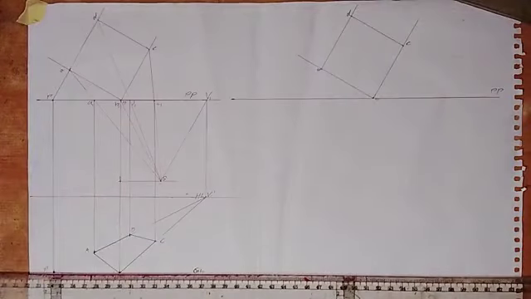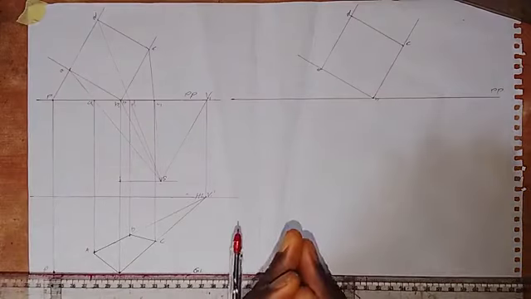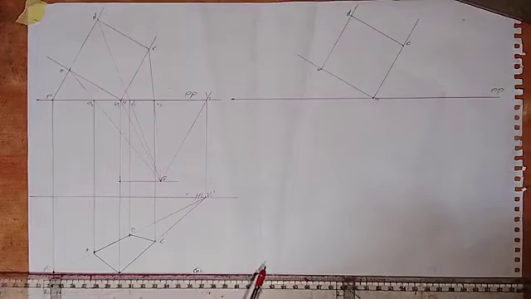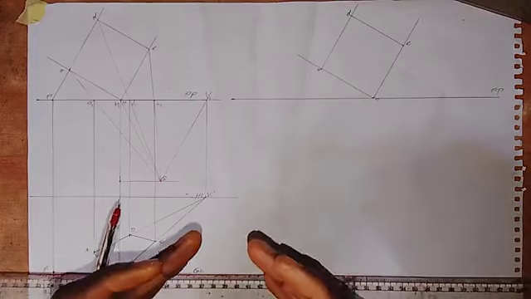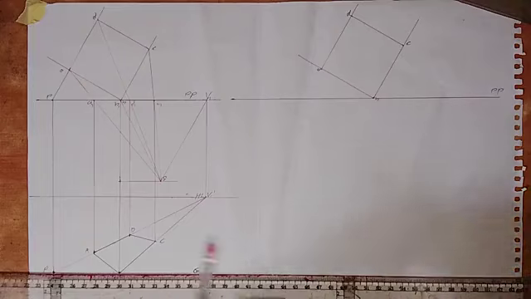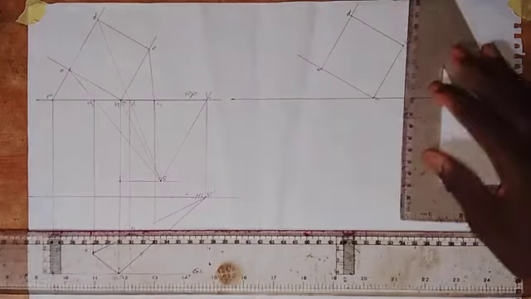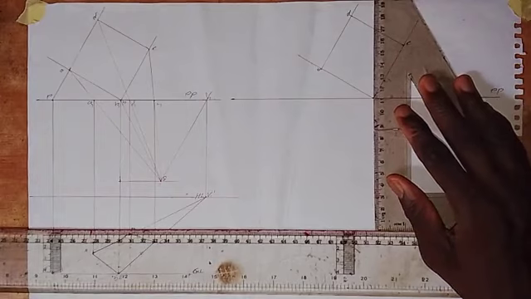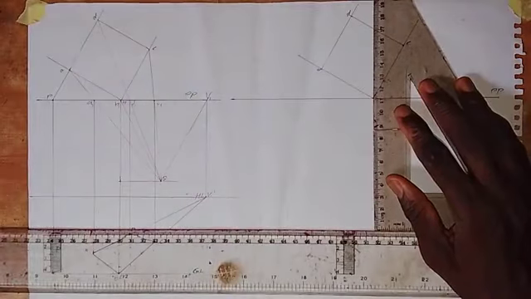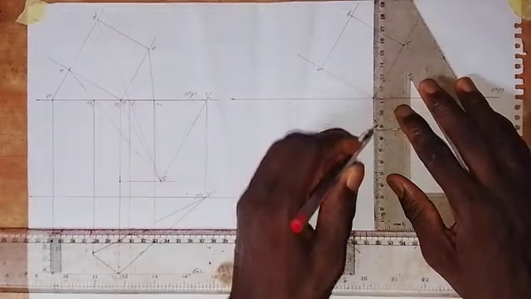Now, having done this, the next thing is that we need to locate the station point. We are told in the question that the station point lies on the central plane, and it is 70 millimeters in front of the picture plane and 35 millimeters away from the central plane on the right side of the central plane. So we are going to draw a vertical line from this point, because we are told that the central plane is along this point that is touching the picture plane. We draw a vertical line down like this.